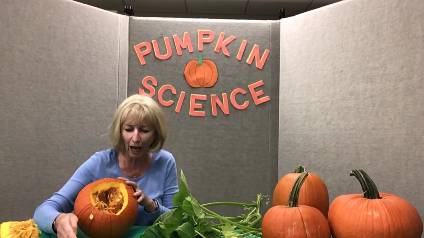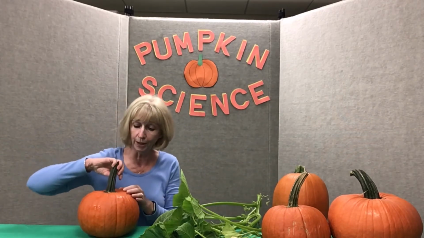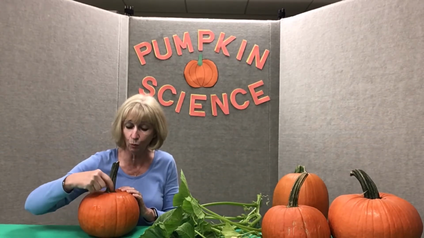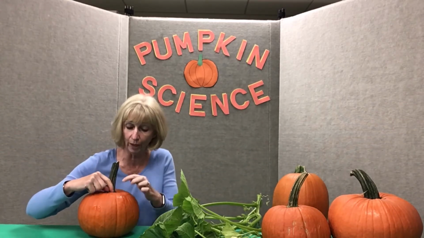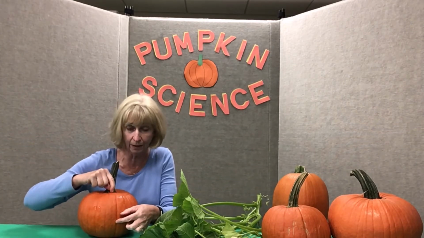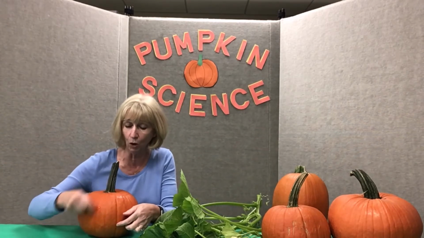Well, to find out how many pumpkin seeds are in your pumpkin, what you would do for an estimate is count these ridges on your pumpkin, okay? And you would multiply by 16. Along each of these ridges on the inside of the pumpkin is where the seeds actually grow, okay? So there's a ridge here, and on the inside of the pumpkin, on the opposite side, there is a line of pumpkin seeds growing, and that happens all around.